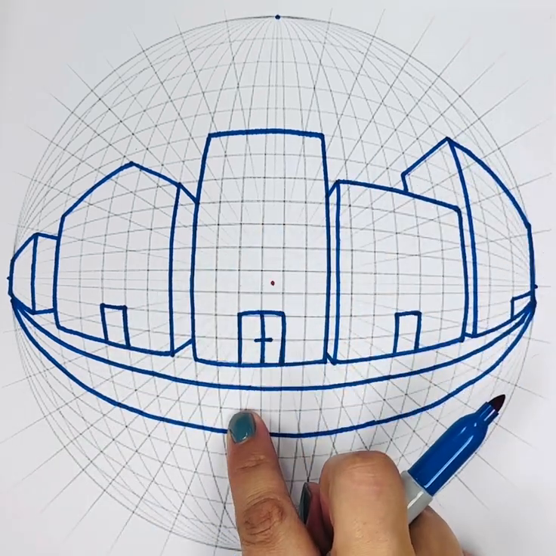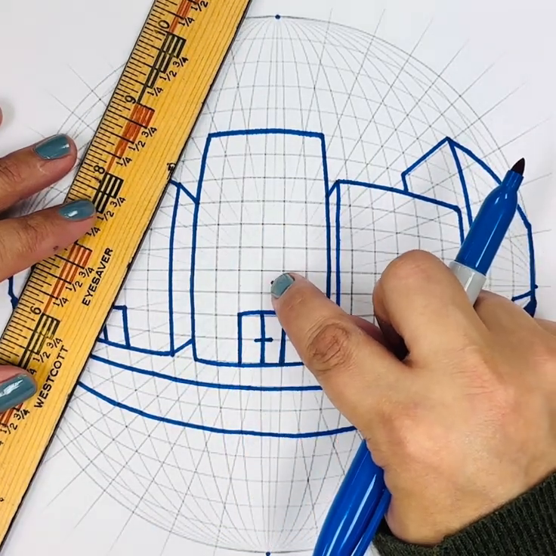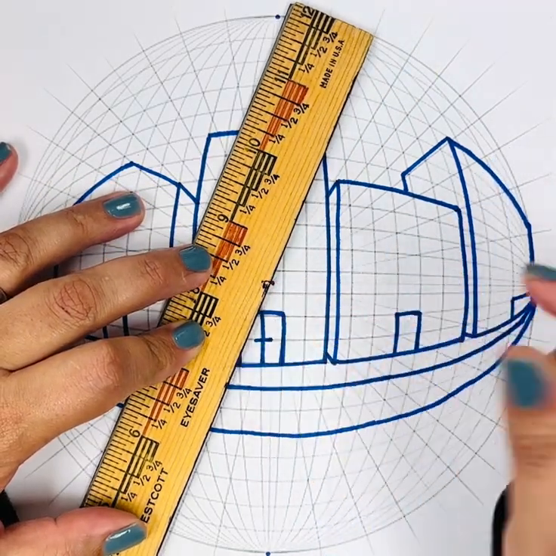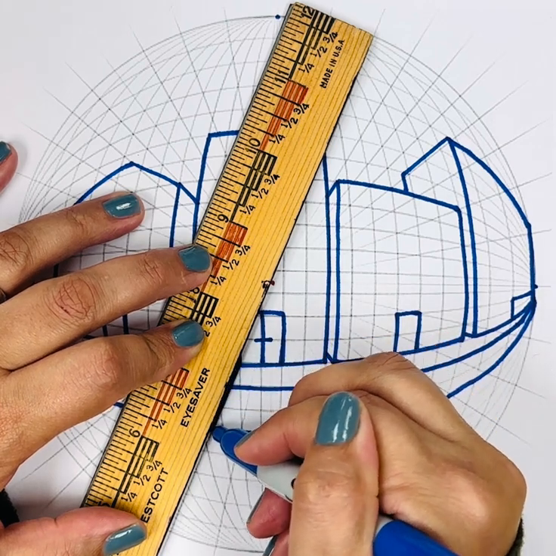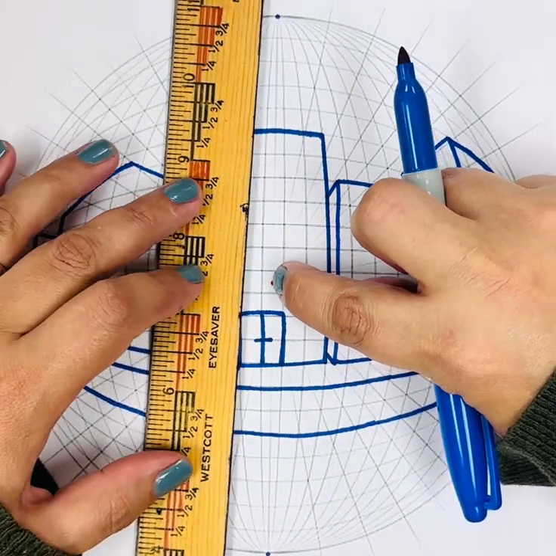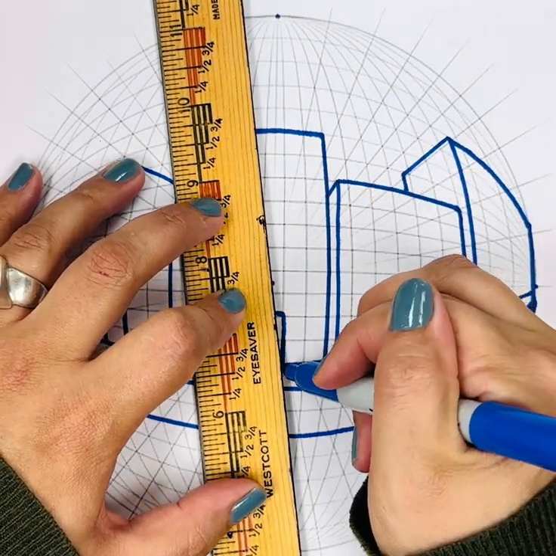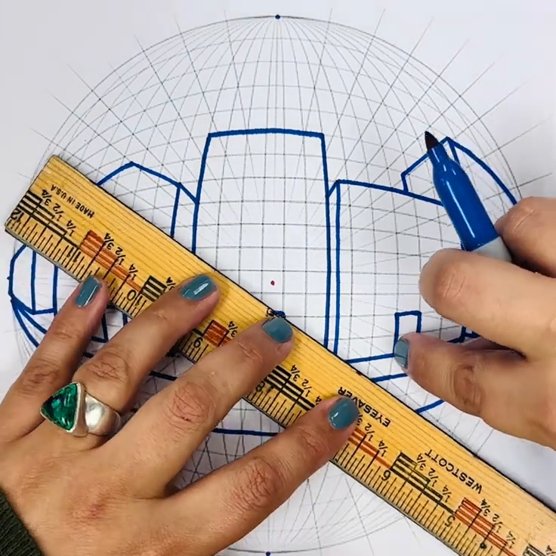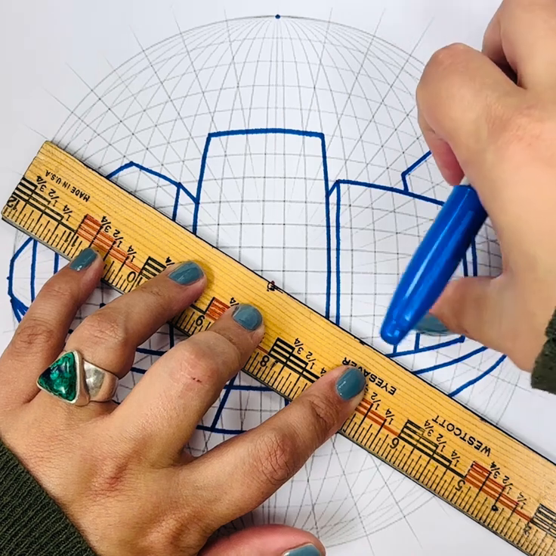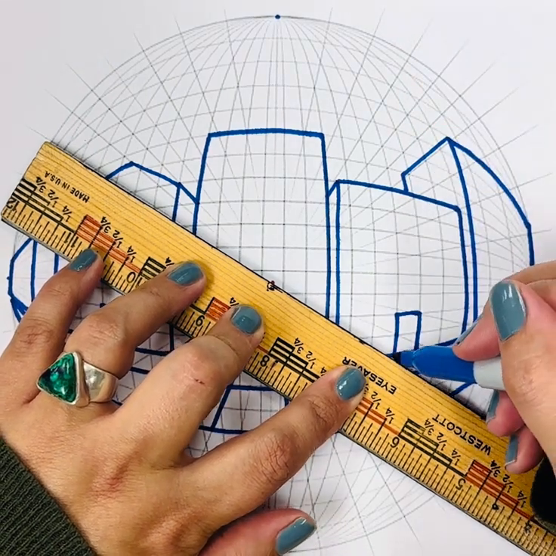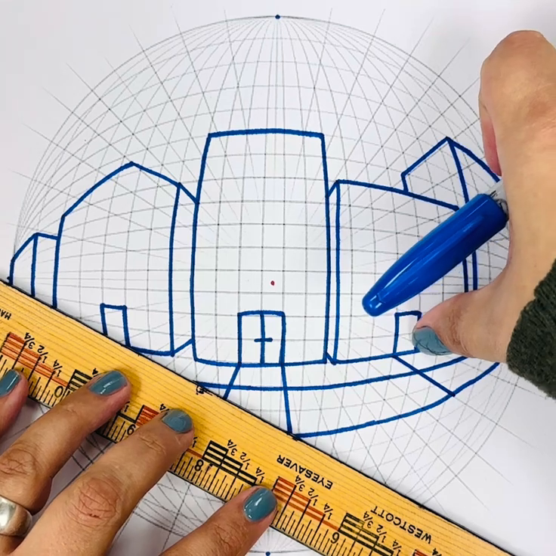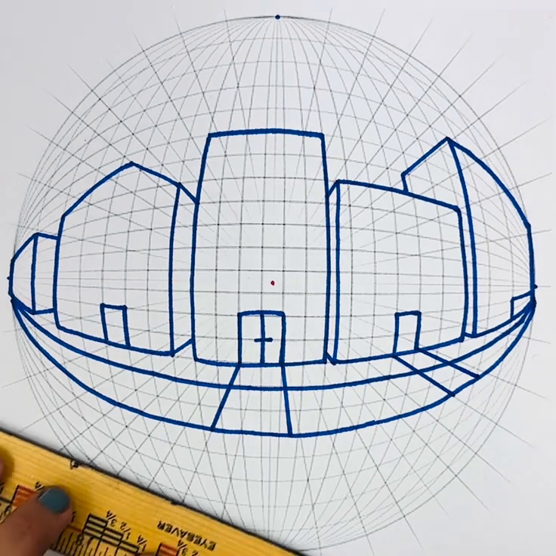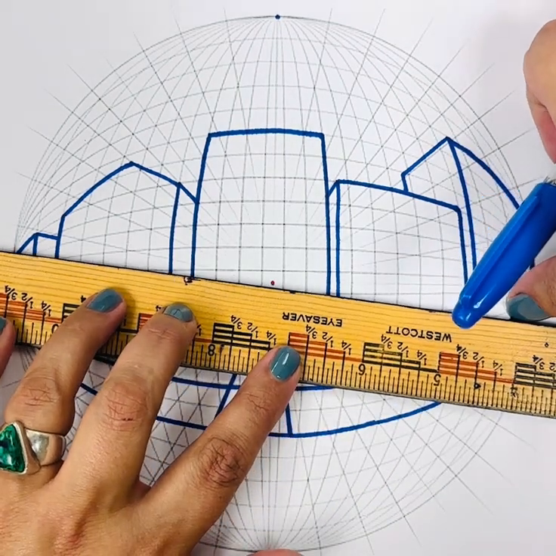Okay, so to make the sidewalks coming out, we're going to go onto our vanishing point here, and then the side of the door. I'm going to come all the way out onto the sidewalk. Same thing, vanishing point here, this here, and come all the way out there. Okay, we're going to do the same thing over here. We're going to have our ruler on the vanishing point on the corner of the door and go all the way out. Same thing right there. Then at the very end.